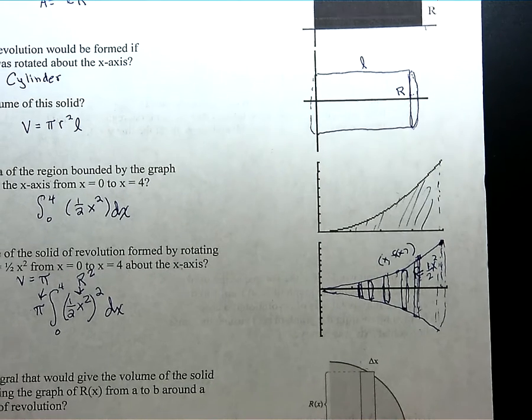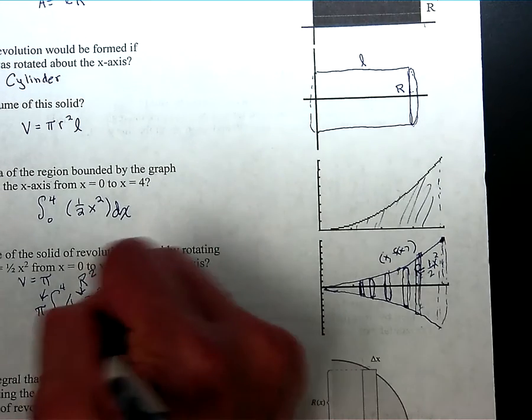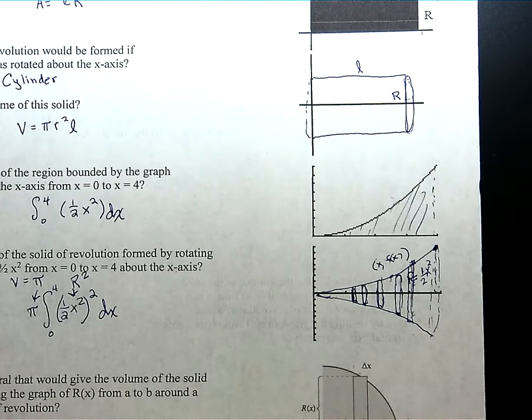All right? So I'm going to write it the way I wrote it last night because it makes sense.